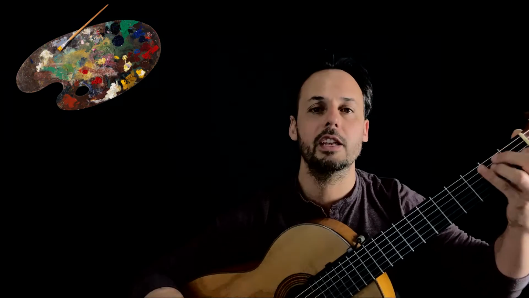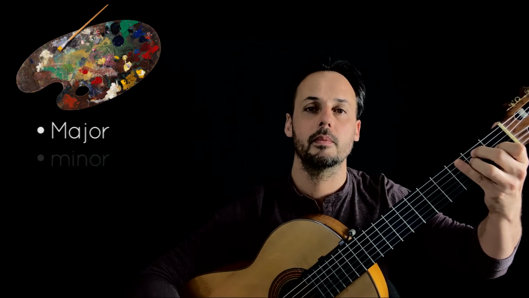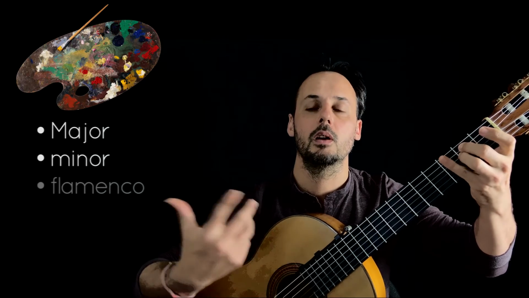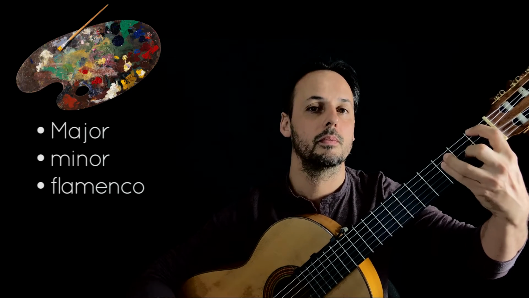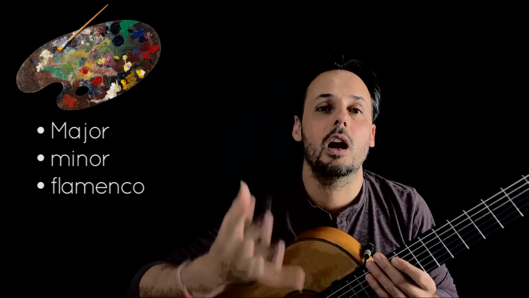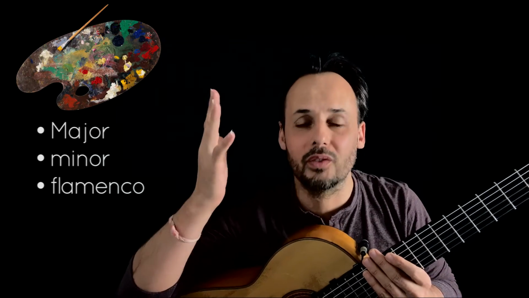Each palo has a harmonic gravity center, like a color palette, which is one of these three different possible contexts: major, minor, or flamenco. Only with these three different colored palettes we cover all the flamenco palos and styles, all of them. So if we only consider the palos from a harmonic point of view, we only have three categories of palos.